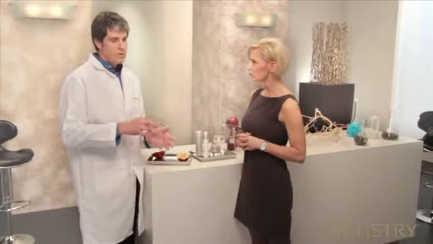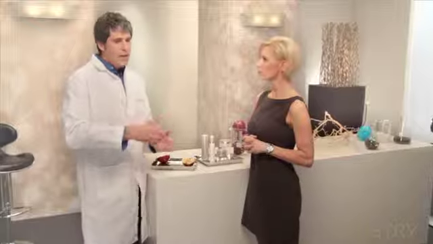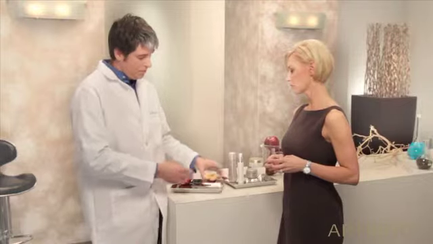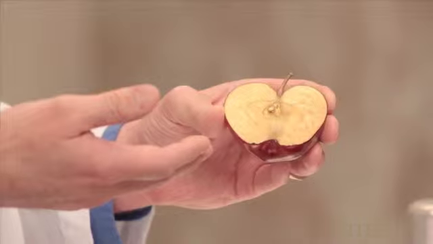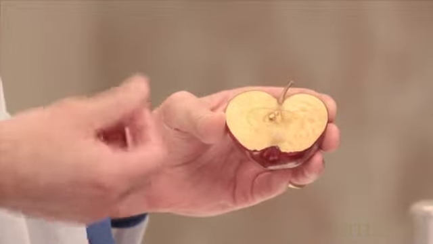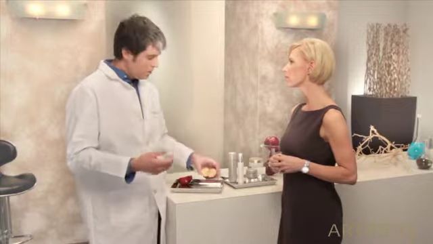Okay. Now, another way to think about a free radical is that it ties into this whole thing that we've been taught about damage to different things, like, let's say, this apple, for instance. You can see it's all brown and starting to deteriorate. We would call that oxidation. So these free radicals cause this reaction called oxidation, and that's something that can also occur to our skin.